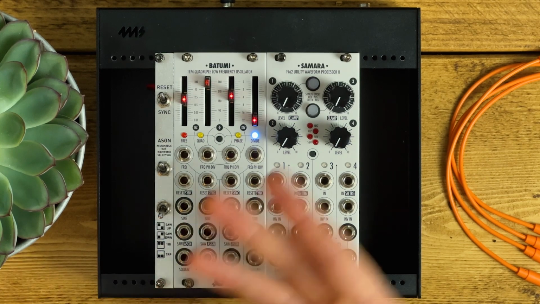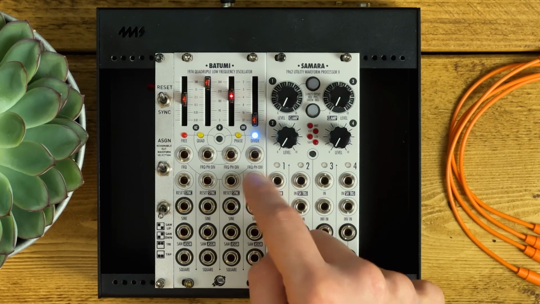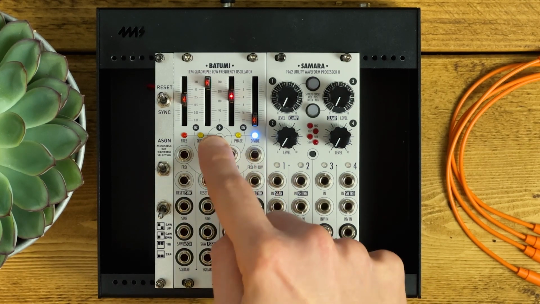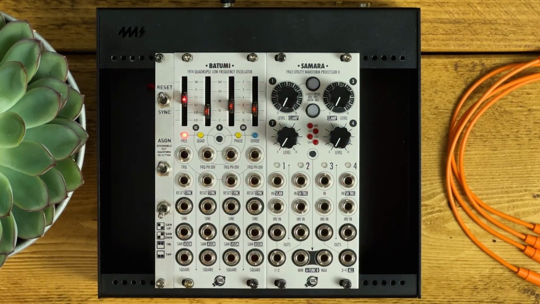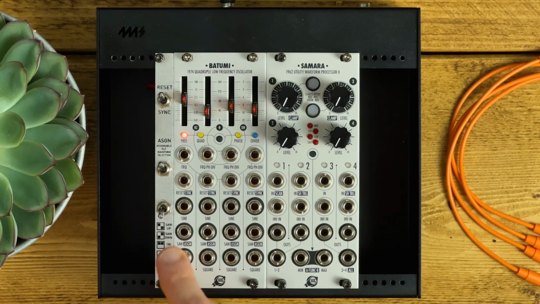There's a couple of other options selected via jumpers on the rear panel. One controls whether the reset or sync input resets the LFO to 0 when it receives a trigger, or syncs the frequency to a clock signal. The other 2 jumpers let you select one of 4 wave shapes for the assignable output. There's rising and falling saws, there's a triangle, or a trapezoid, which is like a kind of squared off triangle.